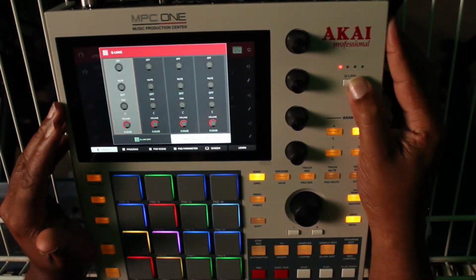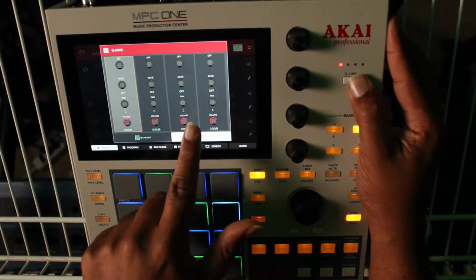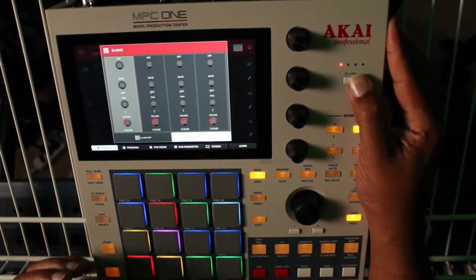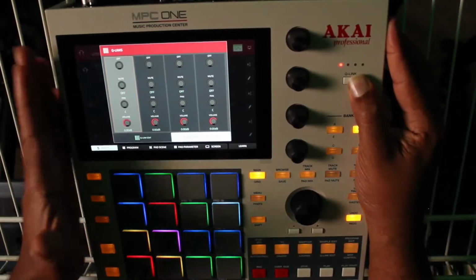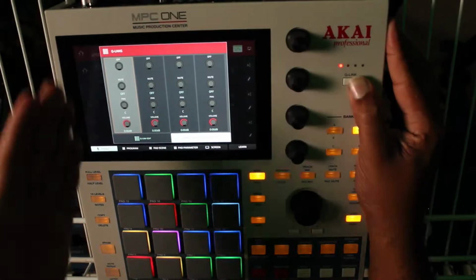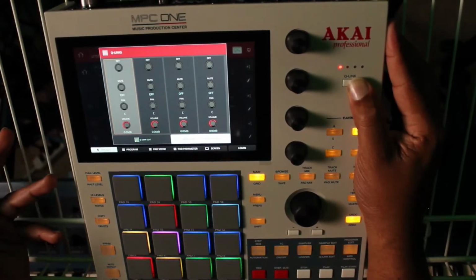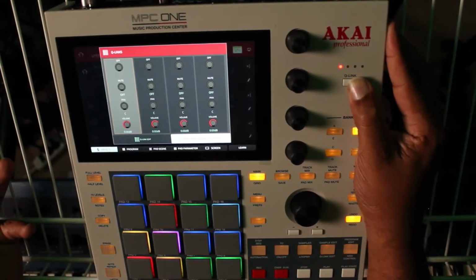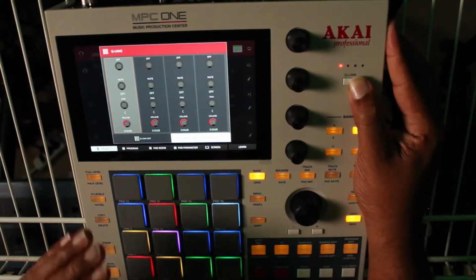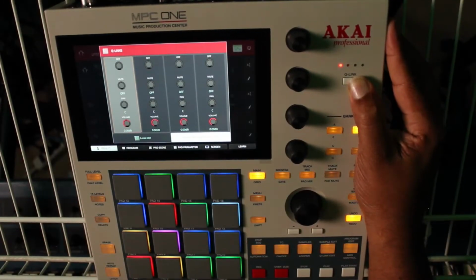So when we go on project, what we have here is our main outputs, outputs 1 and 2, 3 and 4, 5 and 6, 7 and 8. These are physical outputs that are on the device itself. So in this case on MPC One, we only have 2 outputs. So therefore, you're only going to get 2 outputs on there. If you're like on the MPC X or like the Live, I think the Live gives you maybe 6 or 8. I don't know. I think it's 6, and then on the X you get 8. And you can pan those outputs. You can mute them. All those kinds of different things right there. So that's what the project is.